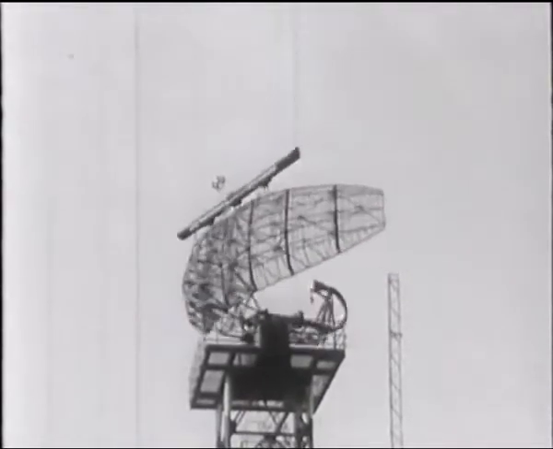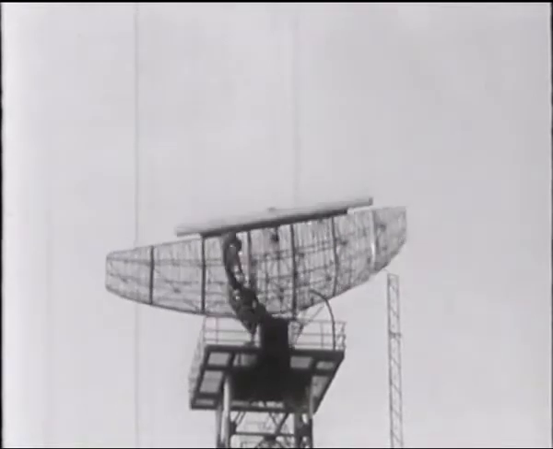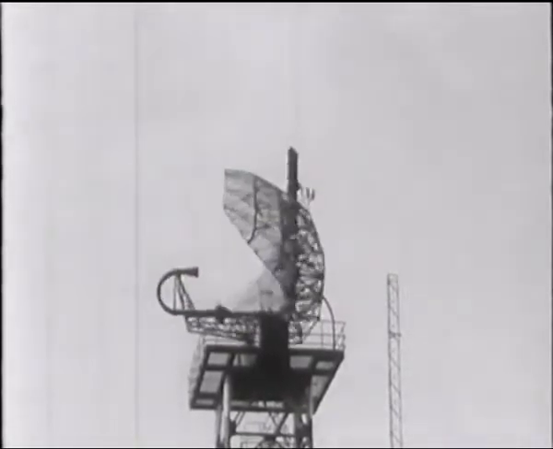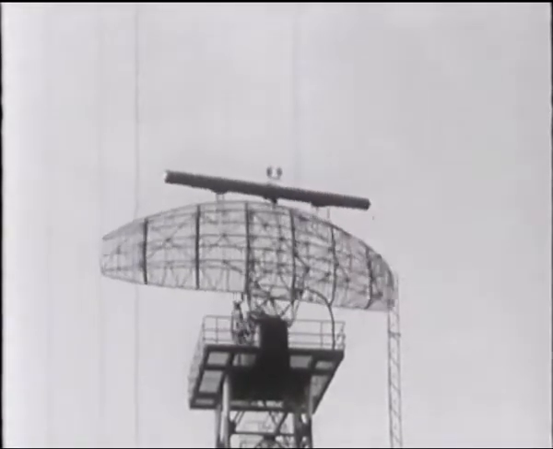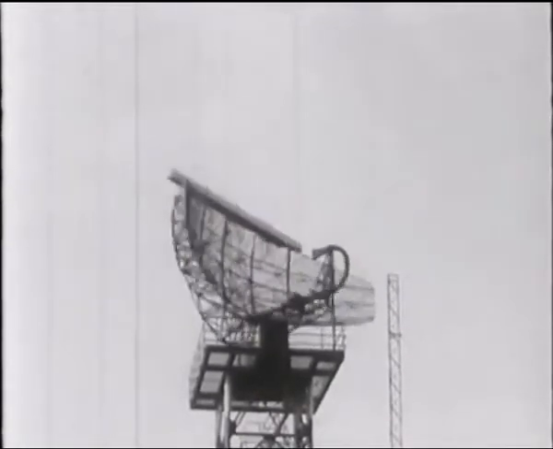The secondary radar antenna is what appears to be a bar mounted on top of the primary antenna. Both antennas scan the same area simultaneously and in synchronization.